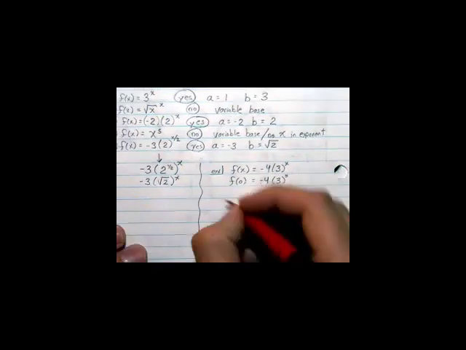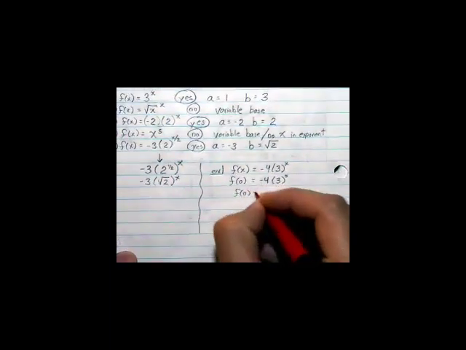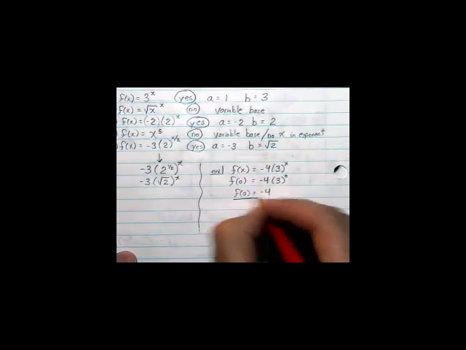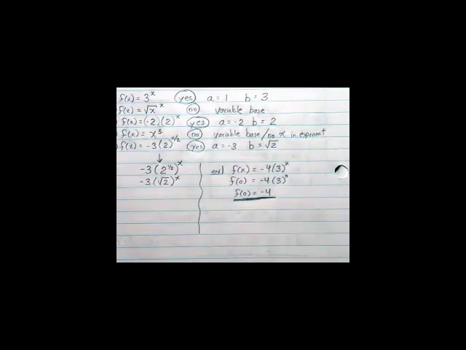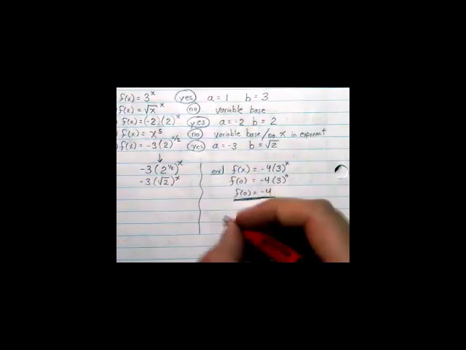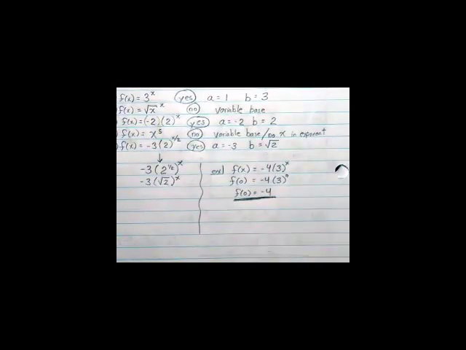And anything to the 0 power is what? 1, right? So really what you have is f of 0 equals negative 4. So that's where we get that name from: if x is 0, the function's going to come out to that first number every time. Okay? The only thing that I would caution you with here, because if you do this, it doesn't work anymore.